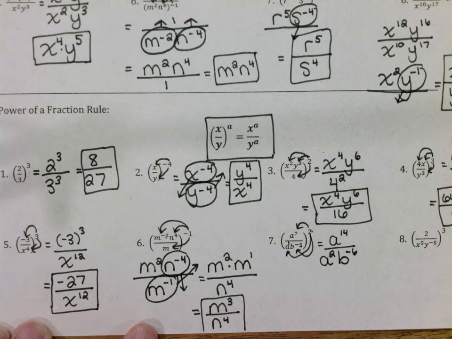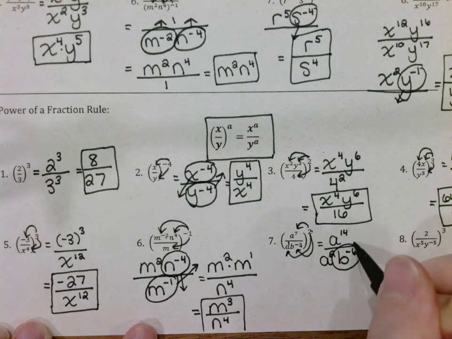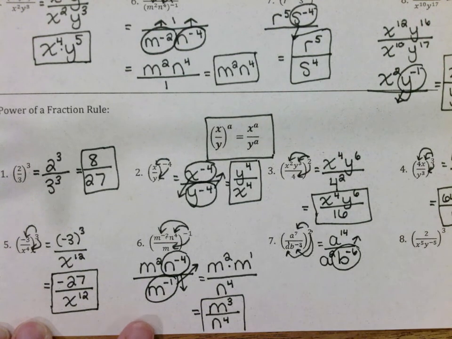Okay, so I see this negative exponent staring at me, so I'm going to take that and bring it to the top to make it positive. So now we have a to the 14th, b to the positive 6, now that I brought it up, over a to the second. And we can still clean this up a little bit.